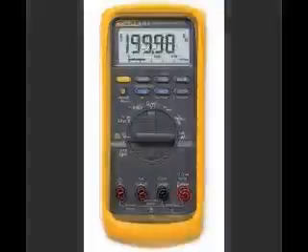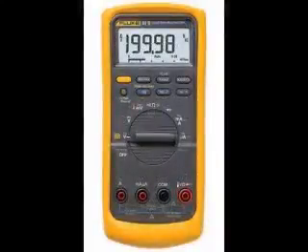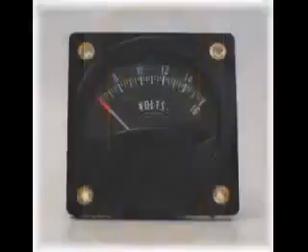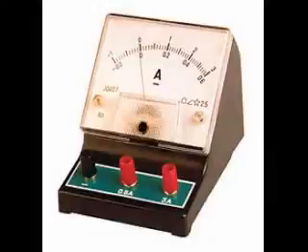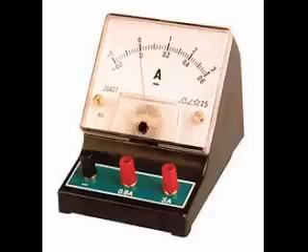Most modern meters are digital in design, meaning that their readable display is in the form of numerical digits. Older designs of meters are mechanical in nature, using some kind of pointing device to show the quantity of measurement. In either case, the principles applied in adapting a display unit to measure current, voltage, or resistance are the same.